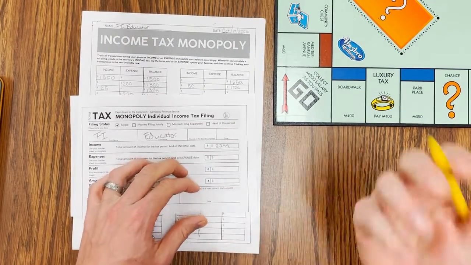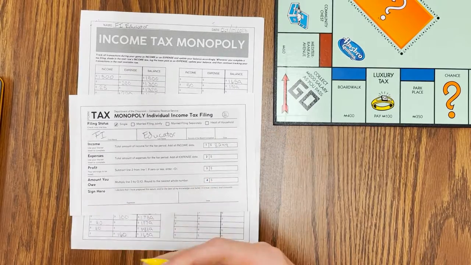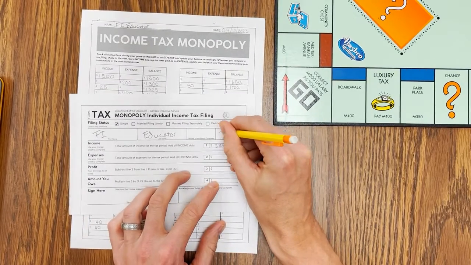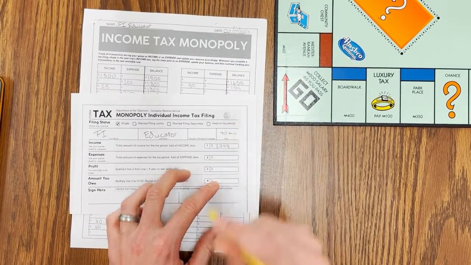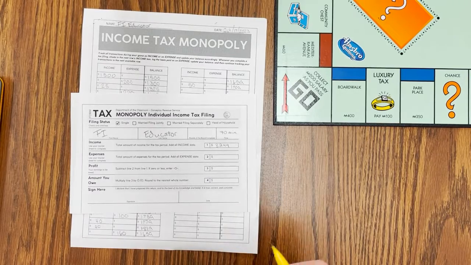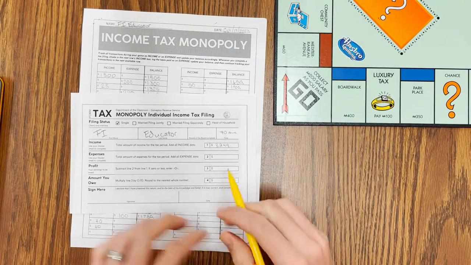If you're doing time, it could be a time limit. So this was 30 minutes of play or 60. In the case of this student, this was about 70 minutes of play. So we can see how much income, expense, tax we had in that period of time.